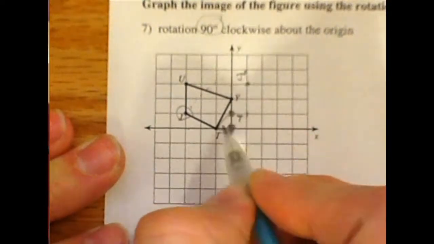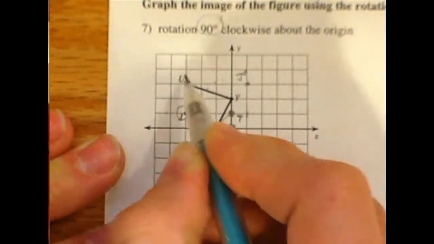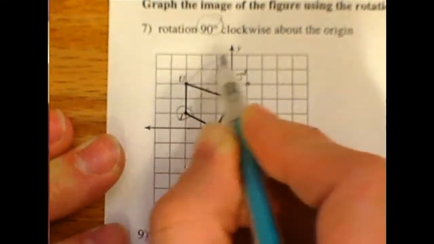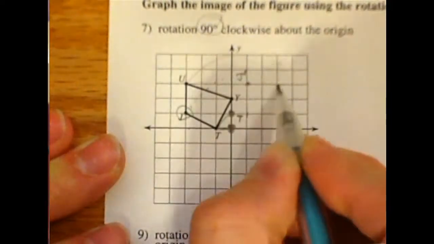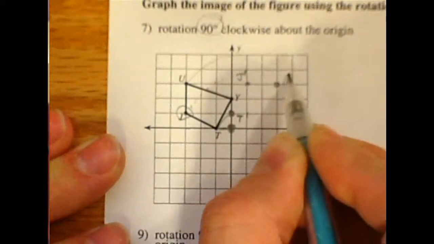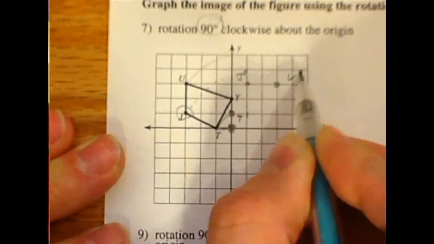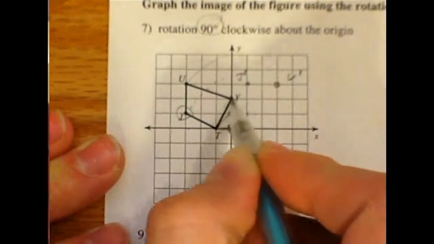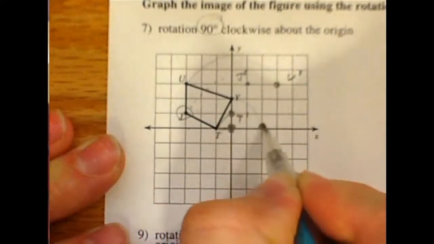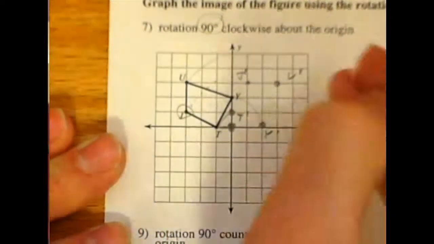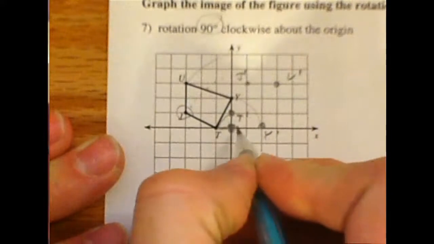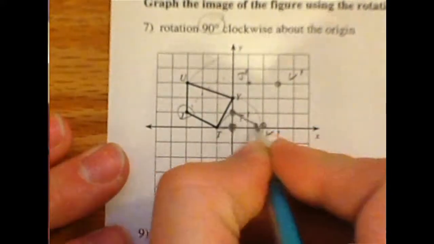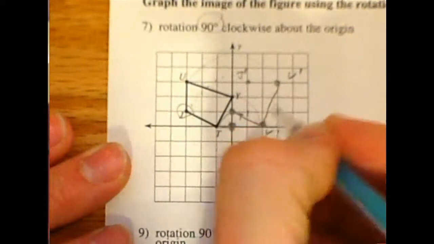Same thing over here with U, you're over 3, back 3. If you rotate it all the way around, you're going to end up being over 3 and up 3. So that's your U prime. And then your Y is straight up 2. Rotating that around, you're going to get Y prime down here. So if we take our new shape that we just drew, it's going to look something like this.